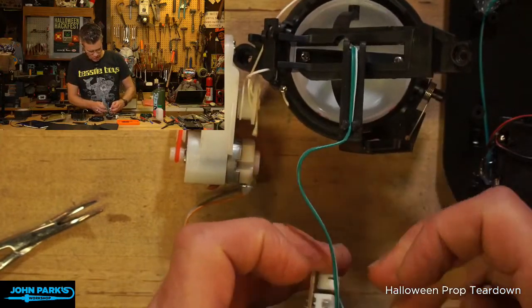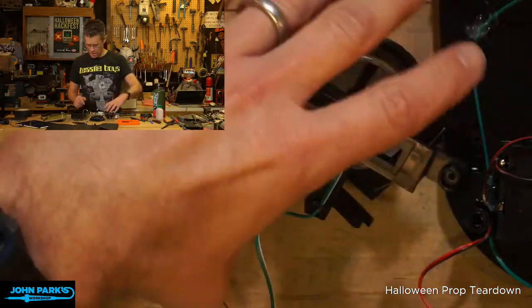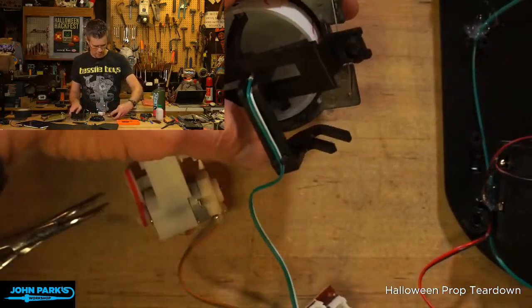Anyone in the chat doing any Halloween prop building, decoration hacking, that kind of stuff? Would love to hear about it.